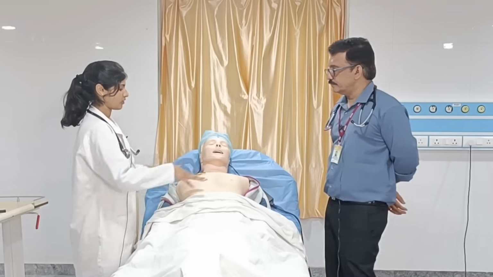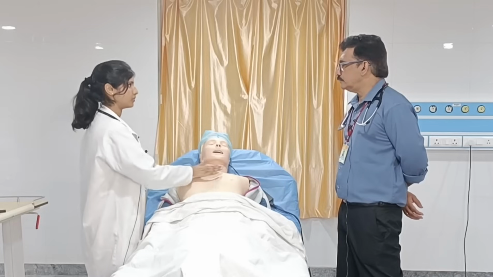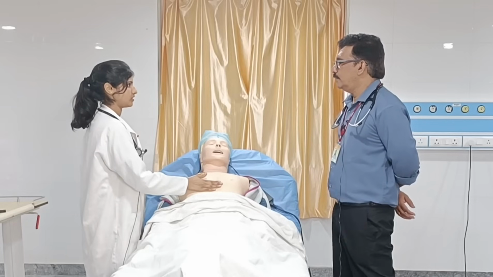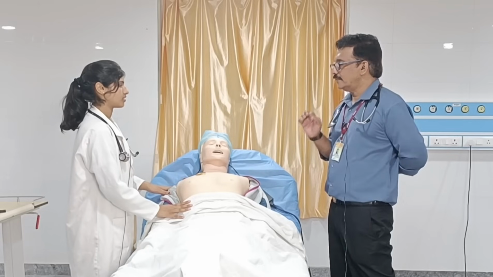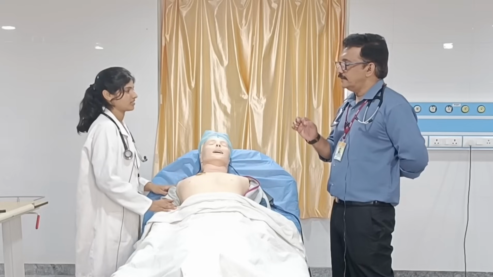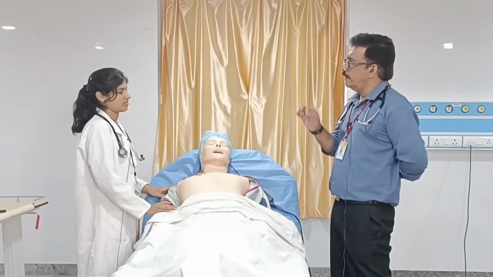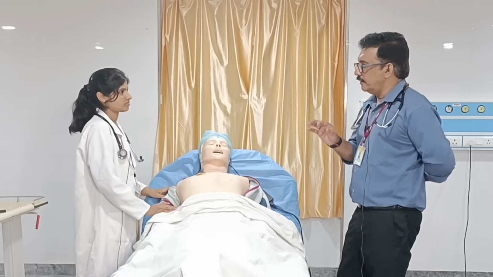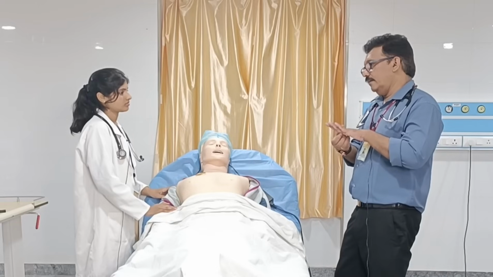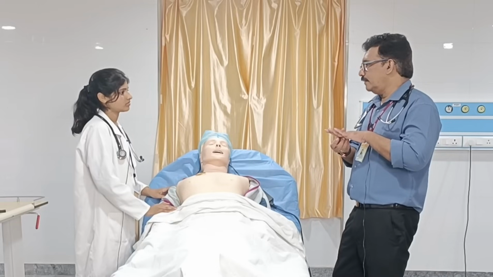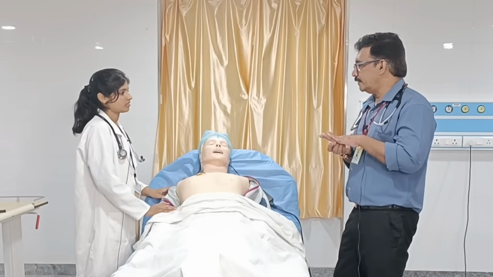Then you have to check for any visible or palpable murmurs and pulsations. Palpable murmurs are called as? Thrill. Thrill is a palpable murmur. When you are palpating with your hand, if you are getting a scratch-like thing, you have to tell there is a thrill in that area.